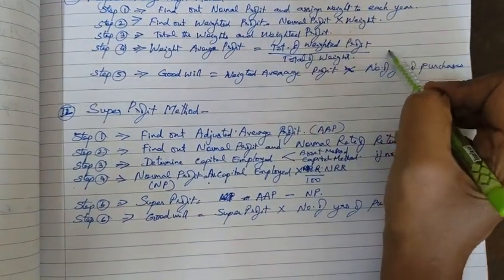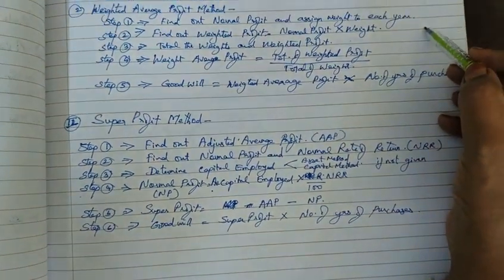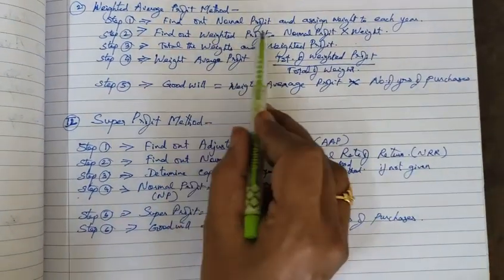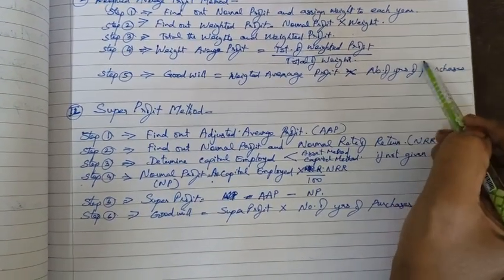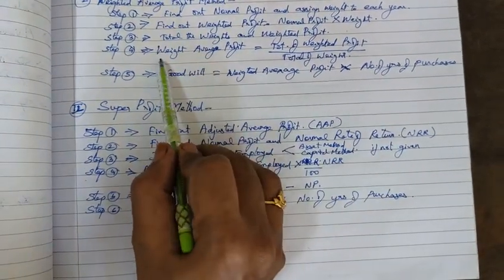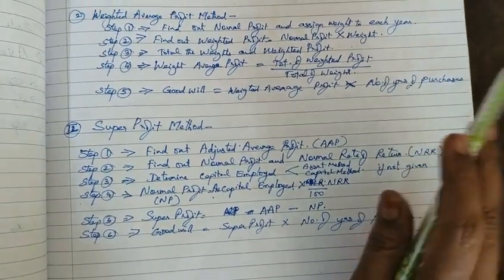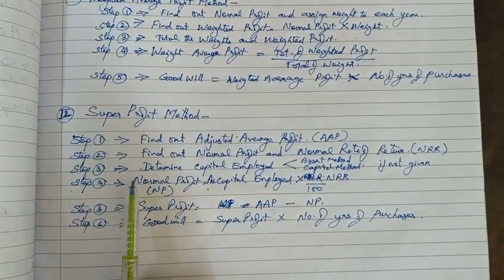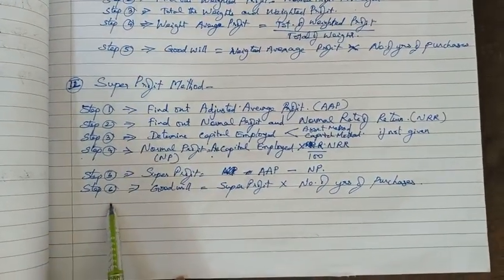You will have a table with the normal profit and the weights, and you multiply these two to get the weighted profits. So weighted profit is normal profit into weights. Then total this product and total the weights. Total weighted profit divided by total weights gives you the weighted average profit. This weighted average profit into number of years of purchase, same thing you will do. This is how you will do it. Next, the super profit method. These are the steps which you will follow.